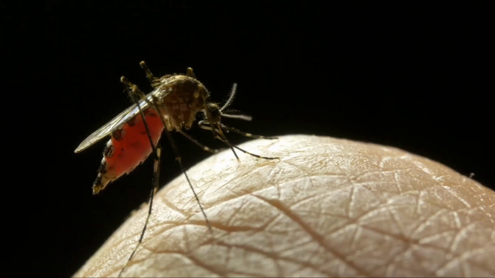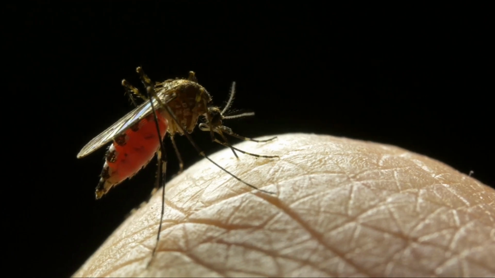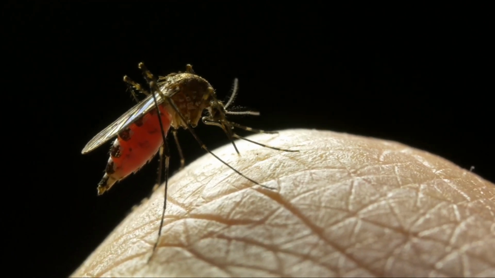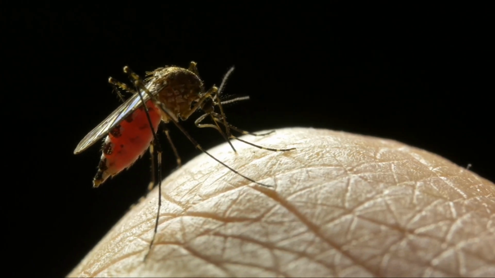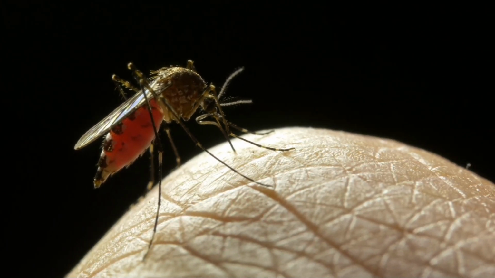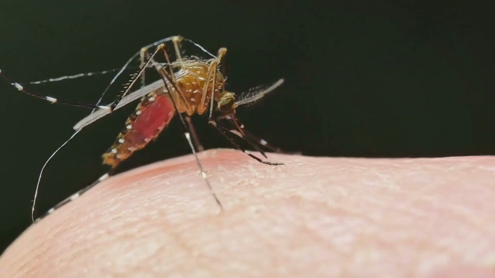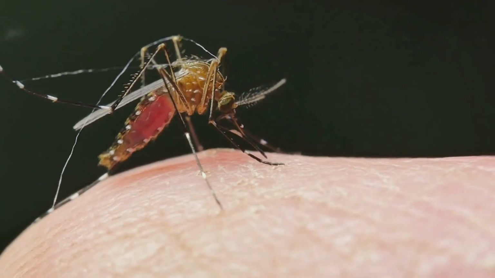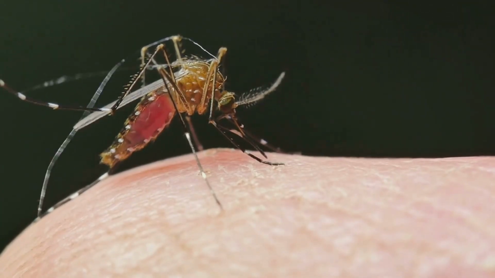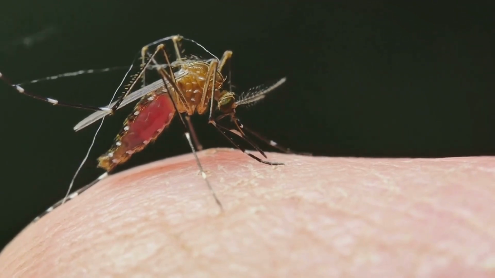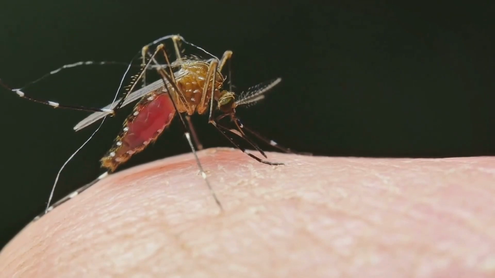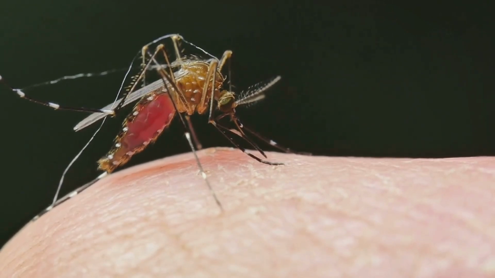Next, we have the Zika virus, a disease that gained international attention during the outbreak of 2015. The symptoms of Zika are usually mild and can include fever, rash, joint pain, and conjunctivitis. However, when contracted by pregnant women, the virus can cause severe birth defects such as microcephaly, a condition where a baby's head is significantly smaller than expected, often due to abnormal brain development.